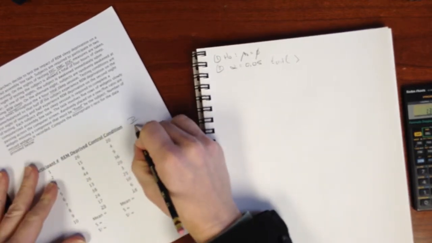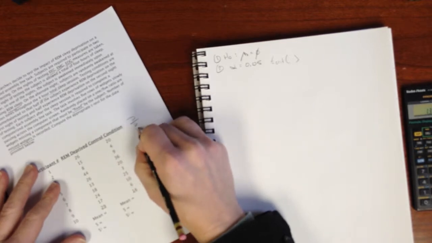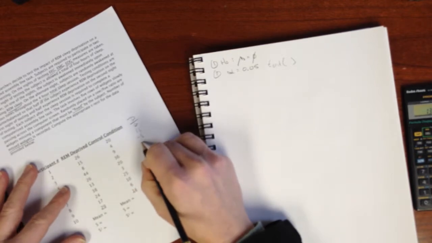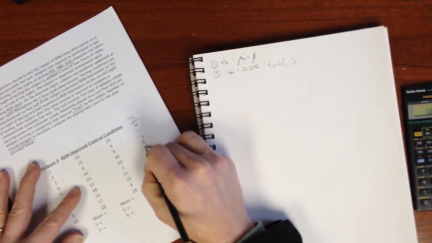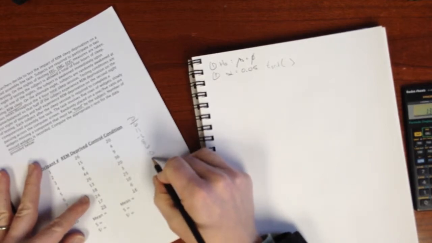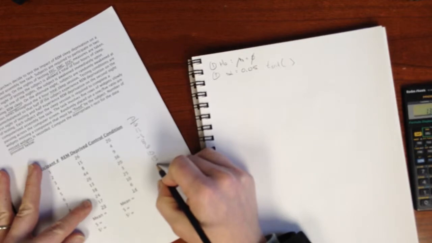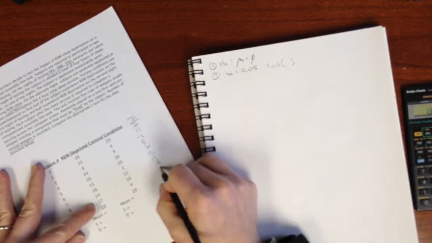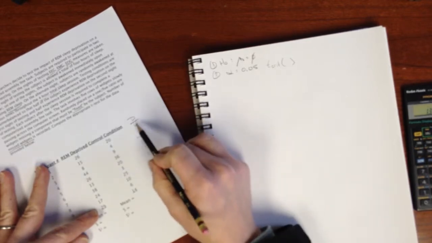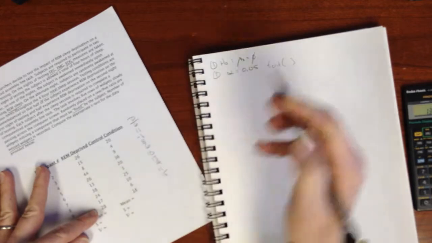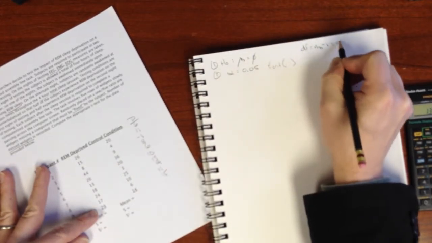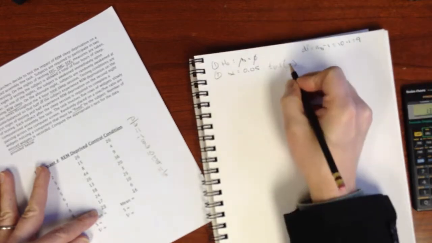So 26 minus 20 is 6, 15 minus 4 is 11, 8 minus 9 is negative 1, 44 minus 36 is 8, 26 minus 20 is 6, 13 minus 3 is 10, 38 minus 25 is 13, 24 minus 10 is 14, 17 minus 6 is 11, 29 minus 14 is 15, and so we have 1, 2, 3, 4, 5, 6, 7, 8, 9, 10 difference scores. The degrees of freedom is the number of difference scores minus 1, or 10 minus 1, or 9.